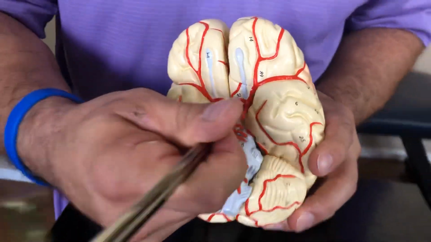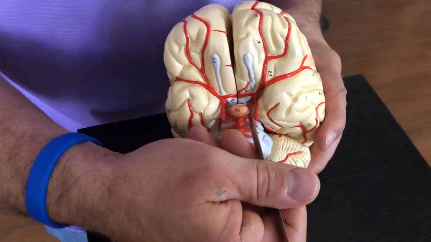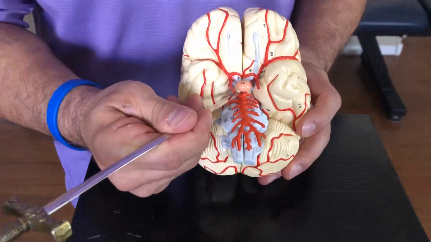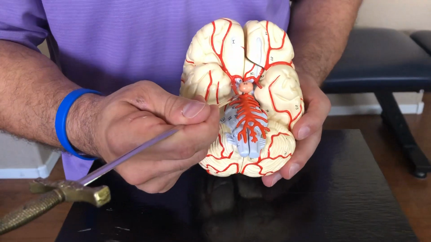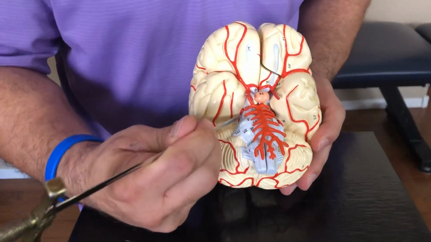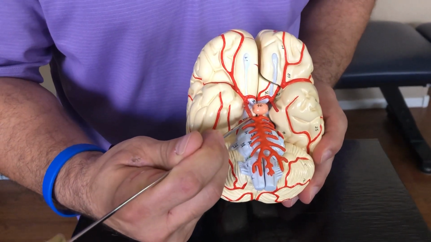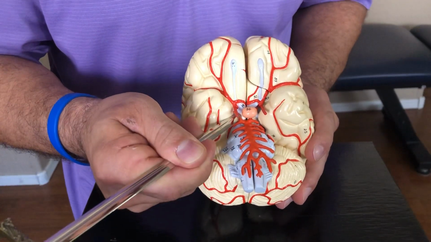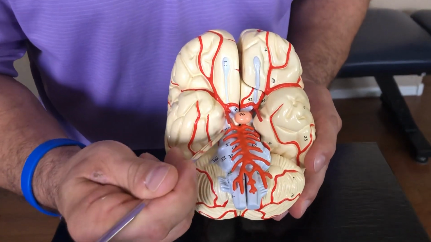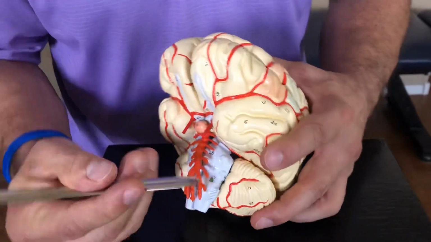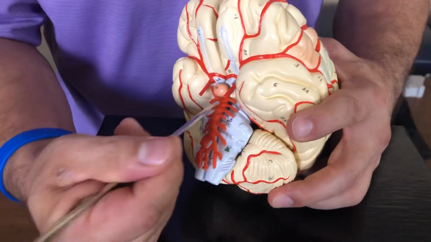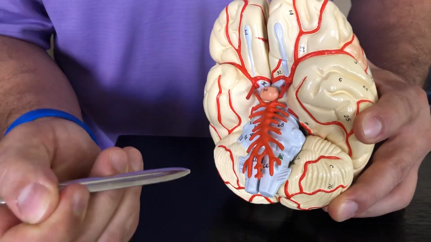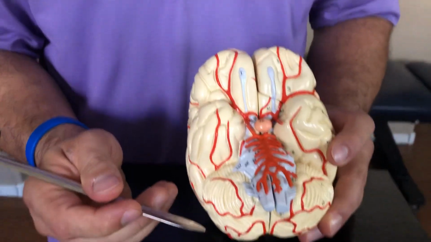And then we have the left posterior communicating artery here, right around on the other side of the pituitary gland there. This is the pituitary gland. This right here, again, it's a model, so we're just going to connect it with the one that's on the model itself. And that is going to be the right posterior cerebral. So this was right posterior communicating artery. This is right posterior cerebral artery. On this side, left posterior communicating artery, and then left posterior cerebral artery there. And that takes care of our Circle of Willis.